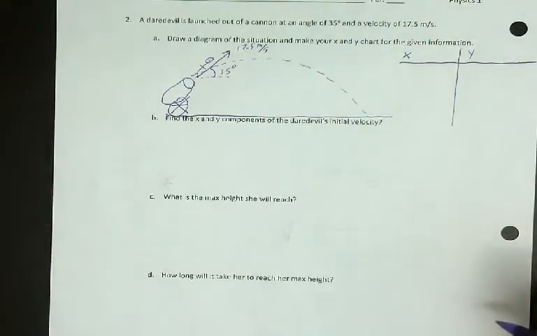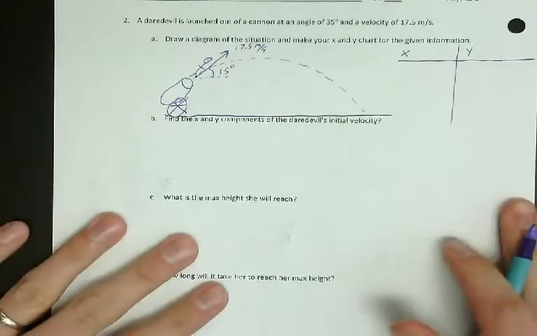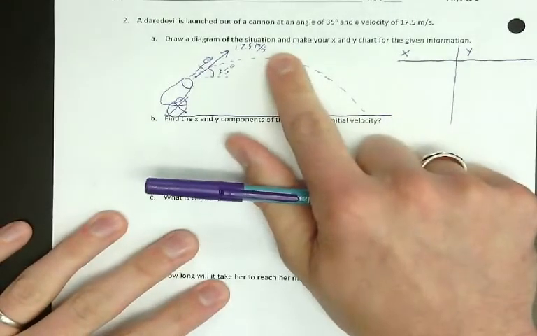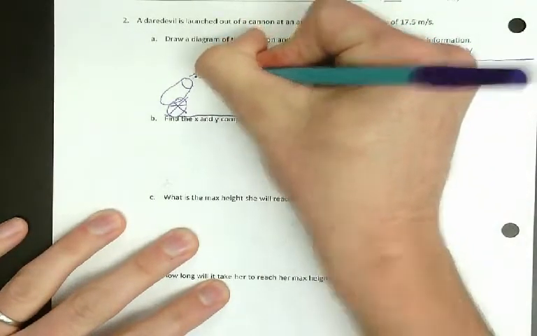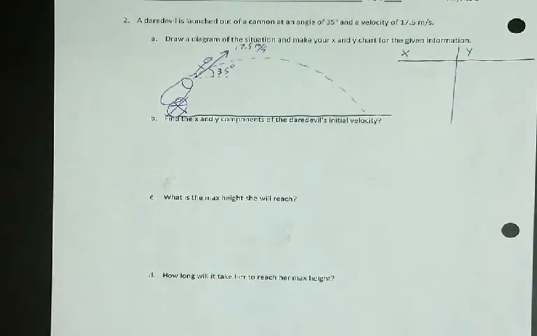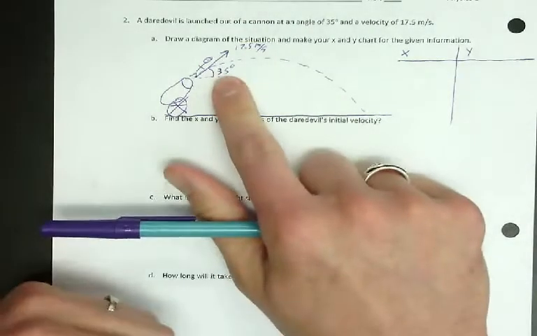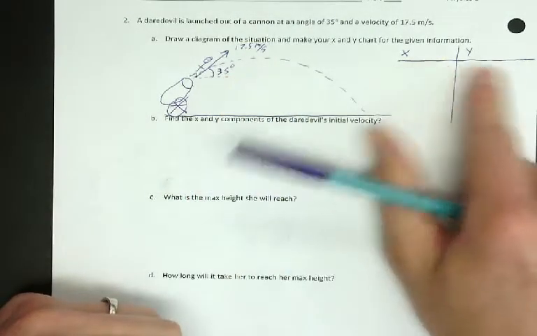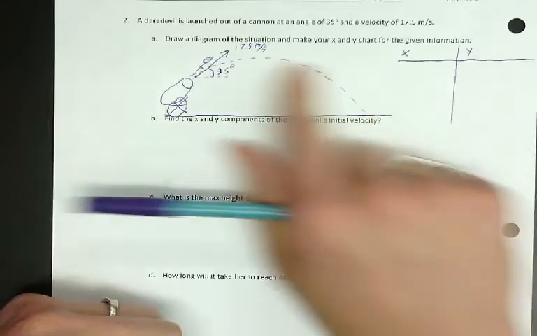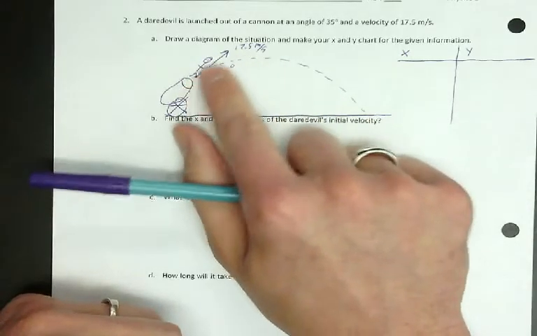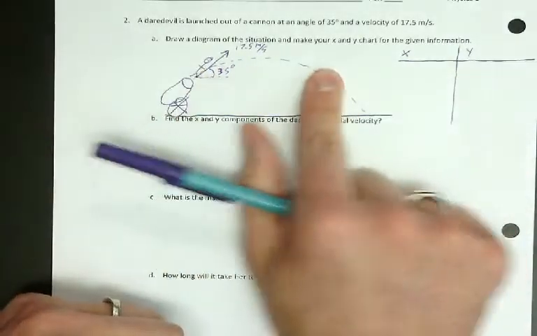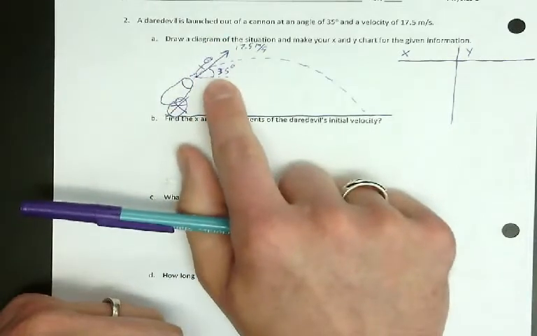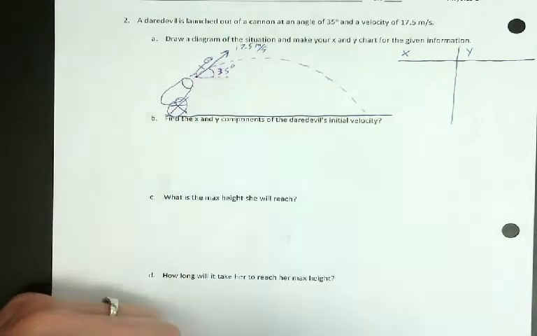Okay, so there's only two numbers that are given to me, and that is the 17.5 and the 35. So I've got to figure out, do those go in the X or do they go in the Y? I've got bad news. They don't go in either. Because 35 is an angle, so it's not an X or a Y. It's some combination. And 17.5 is at an angle, so it's not X and it's not Y. X is only forward or backwards. Y is only up or down, and this is neither. It's forwards and it's up and down.